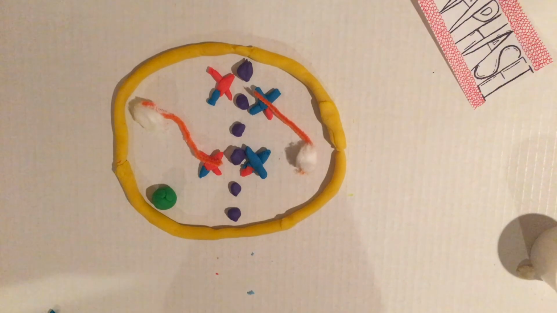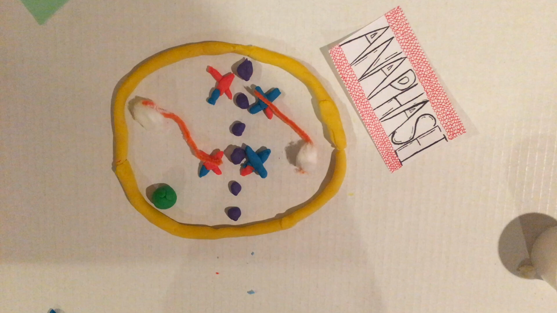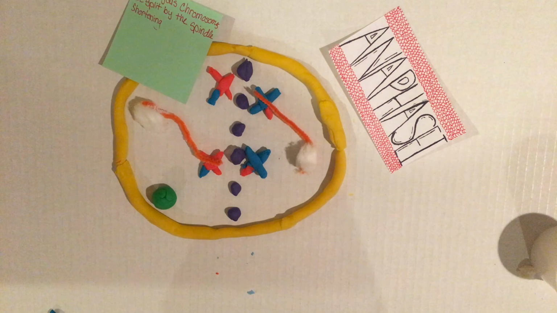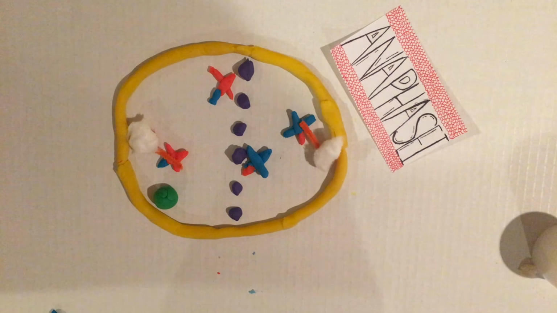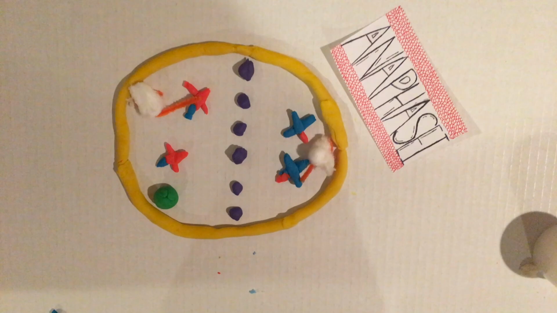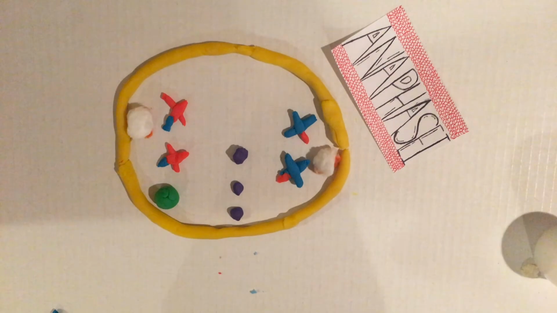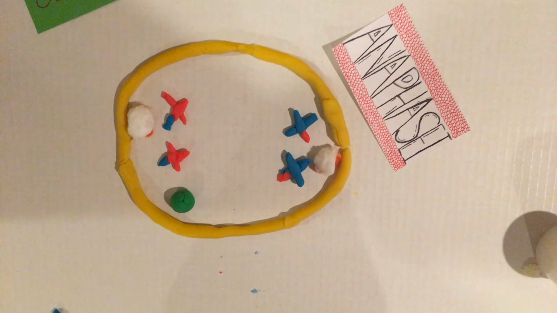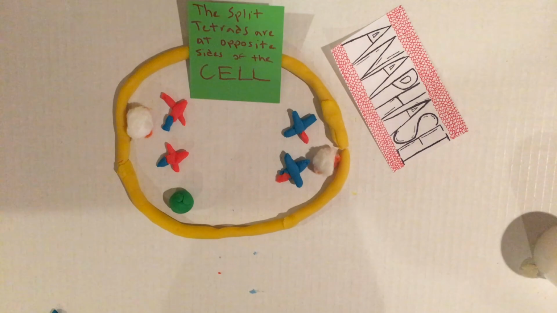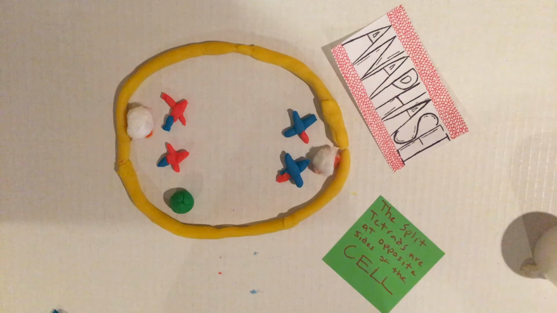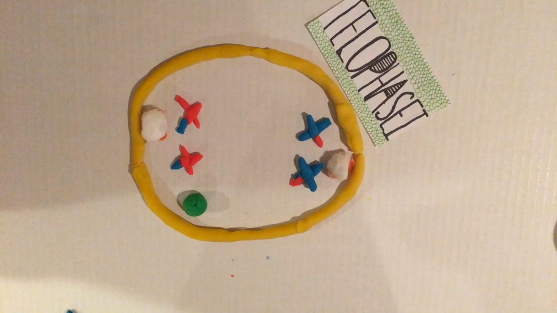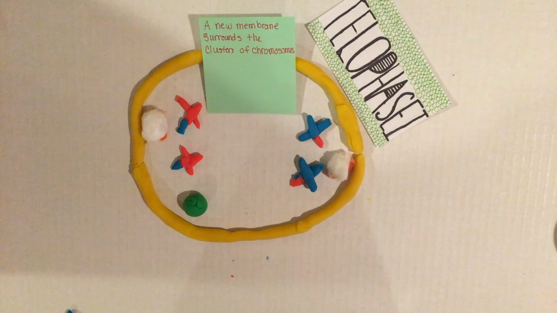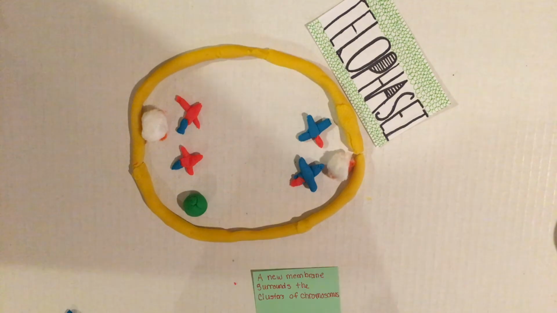Now it is time for anaphase. During anaphase, the homologous chromosomes are split due to the spindle fibers shortening. Now there is a cluster of chromosomes on each side of the cell, and the tetrads are now split. Now time for telophase. In telophase, a new membrane surrounds each cluster of chromosomes.